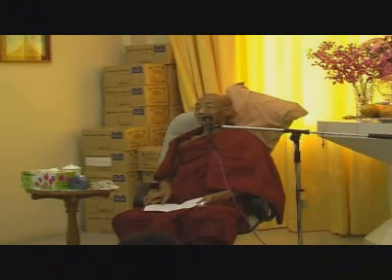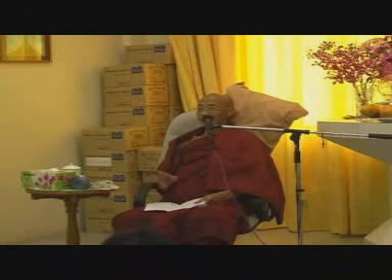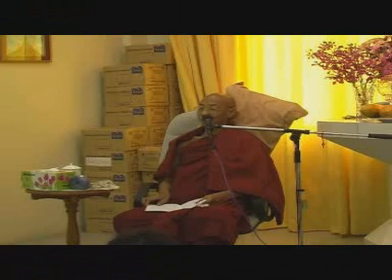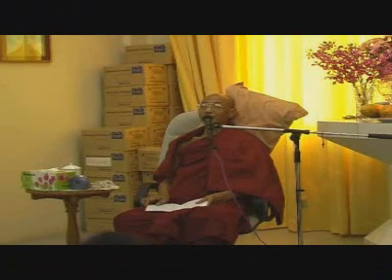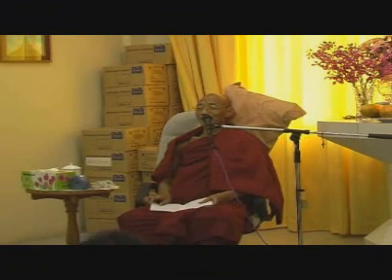Nagarjuna, Madhyamaka Karika, Madhyamika philosophy. According to him, everything is empty. Nothing exists. If you wish to study his philosophy, you can study his Madhyamika Karika, the central philosophy.